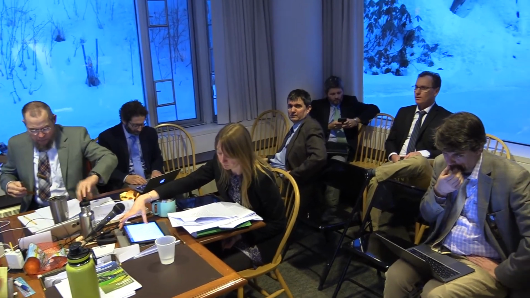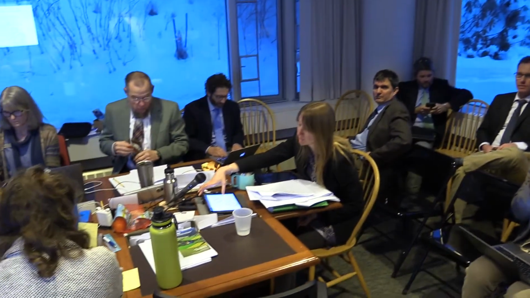All right, page 75. I think we have already decided on this, but this is the language that sets up the exemption for downtowns and neighborhood development areas.